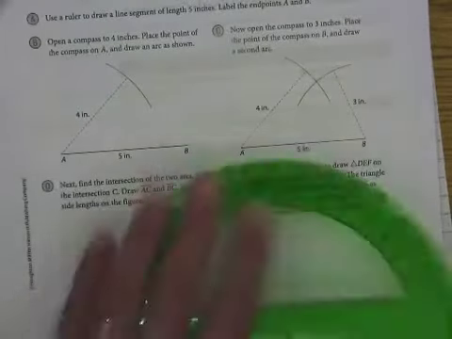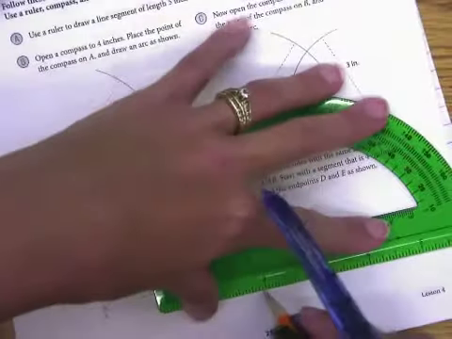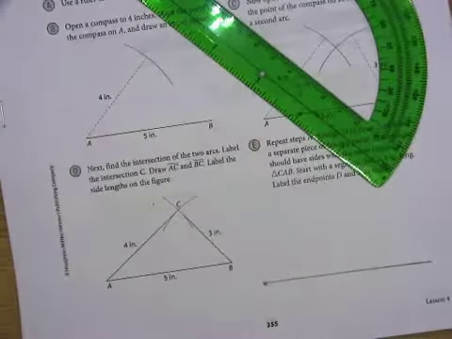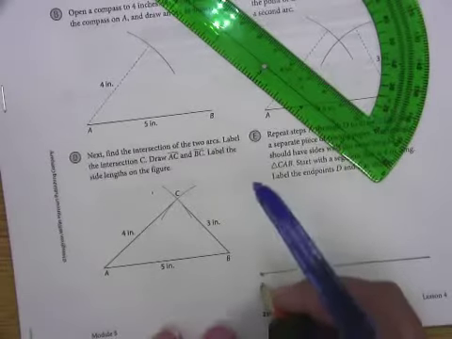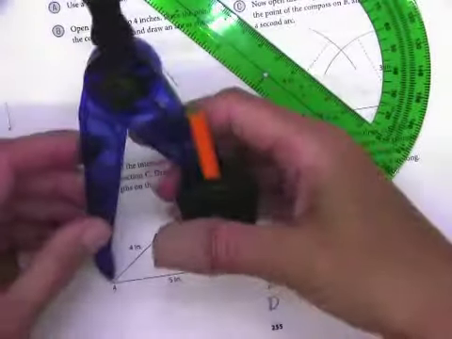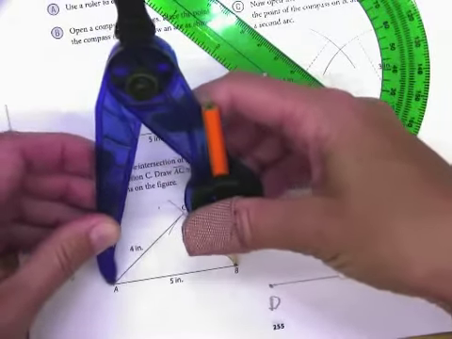So remember that anytime you're constructing something new, you start with a blank segment. So I'm going to call this D, and from D, I'm going to duplicate the length of segment AB.